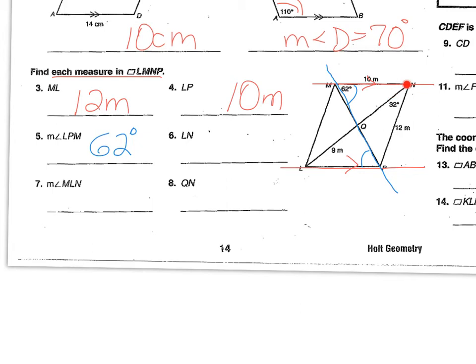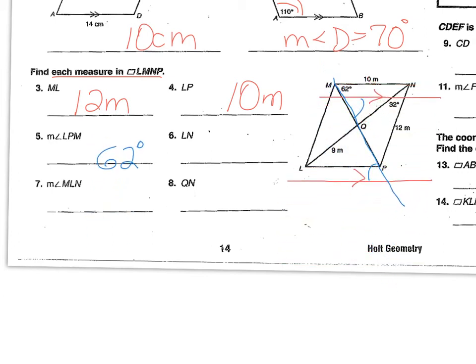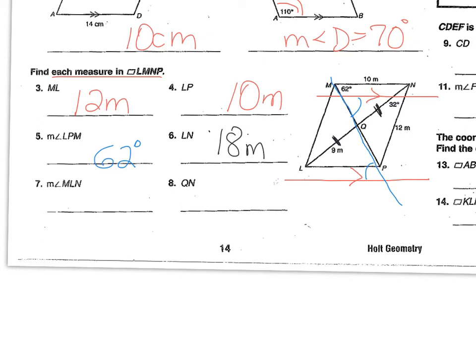Number 6, LN. LN is one of the diagonals. Well, this is a parallelogram, because that little symbol right next to LMNP is saying that it's a parallelogram. So by the property that says that diagonals bisect each other, property number 4, we can say that if LQ is 9, then QN is going to be 9. And they're asking for LN. So LN is the whole diagonal. So it's 9 plus 9, which is 18. So it's 18 meters.